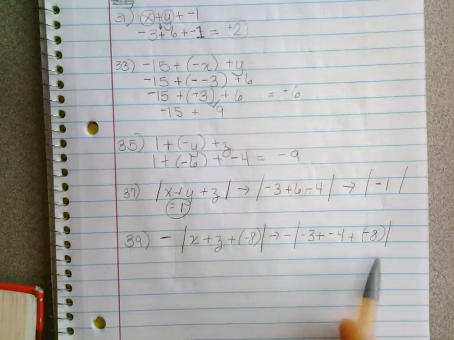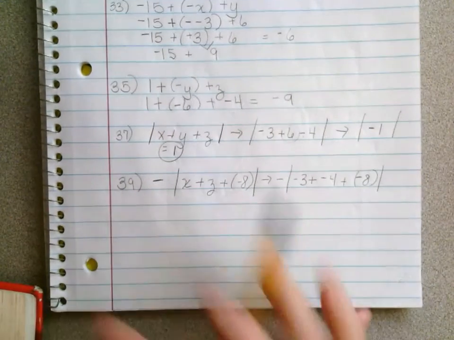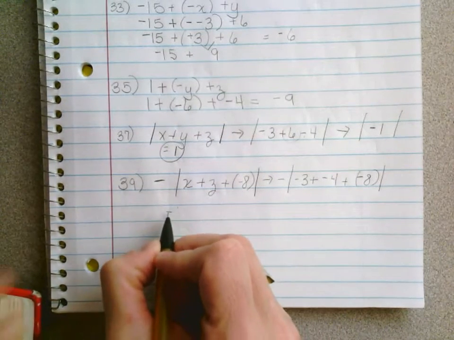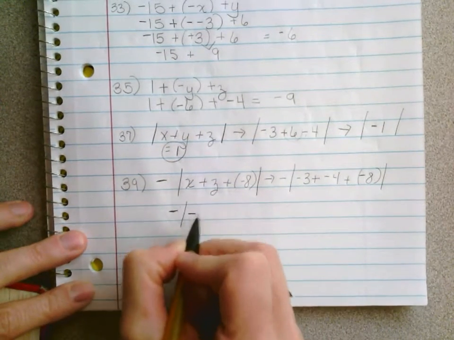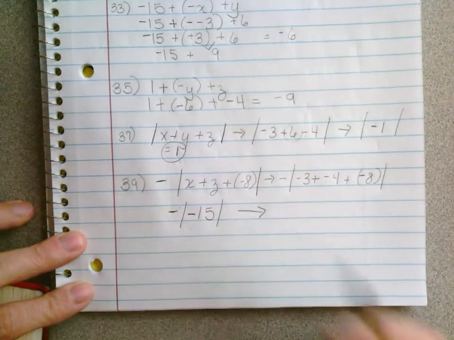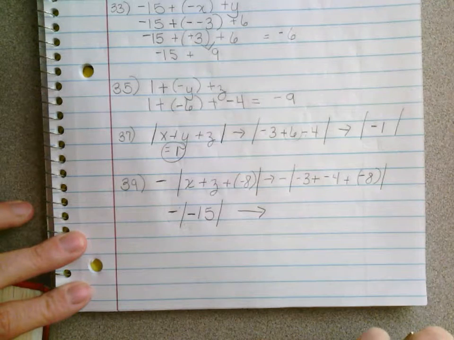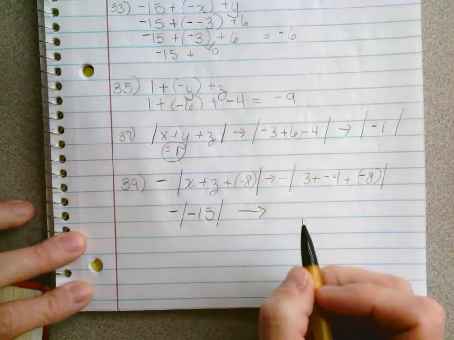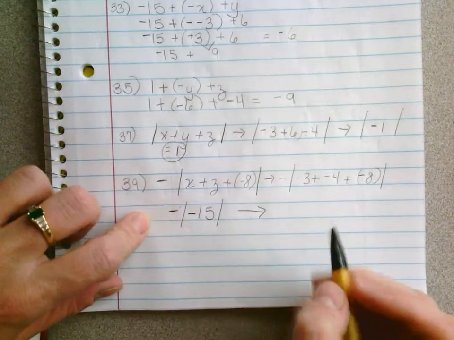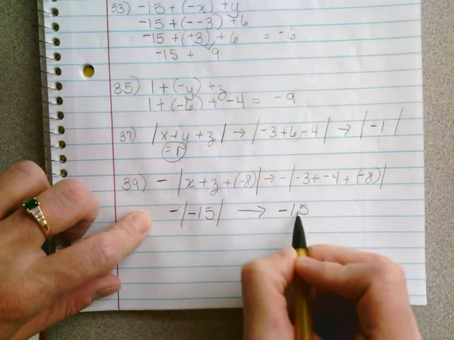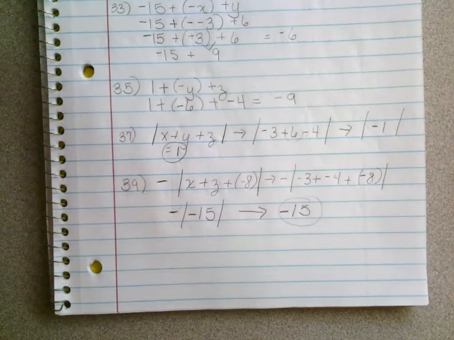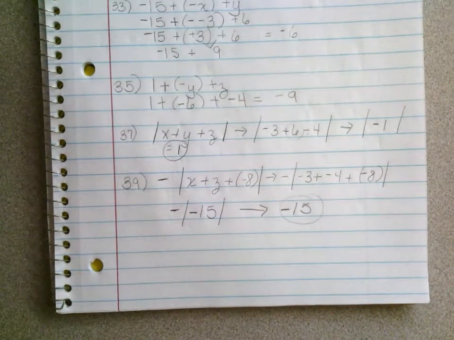So looks like we're looking at the absolute value of -15, right? Opposite of the absolute value of -15. What's the answer going to be to this? Good. Because the absolute value is 15, but its opposite makes it a negative. Okay? There's your answer for that one.